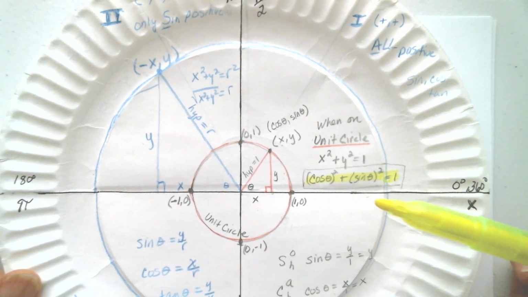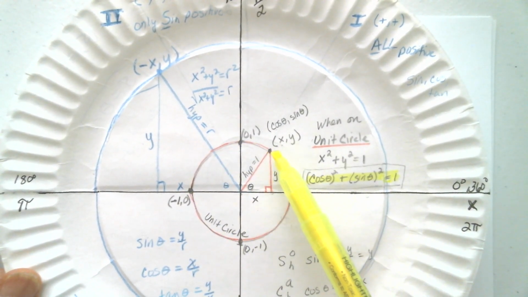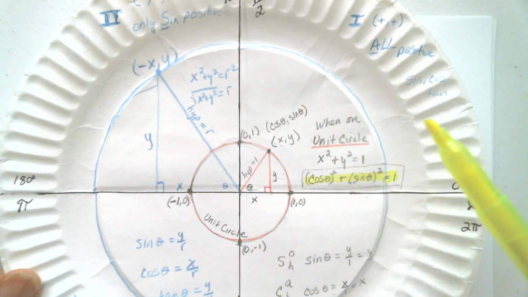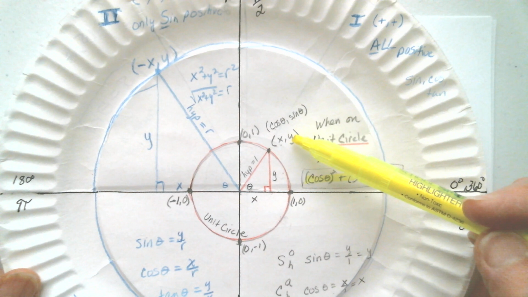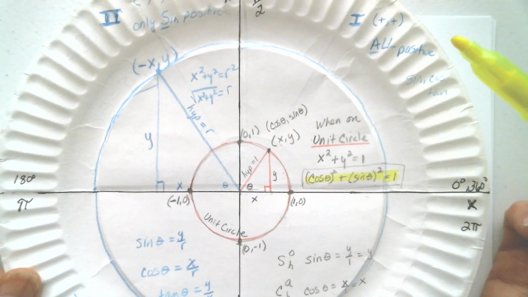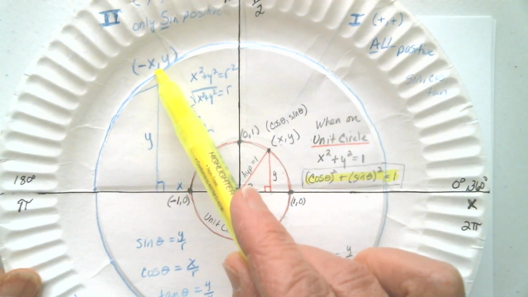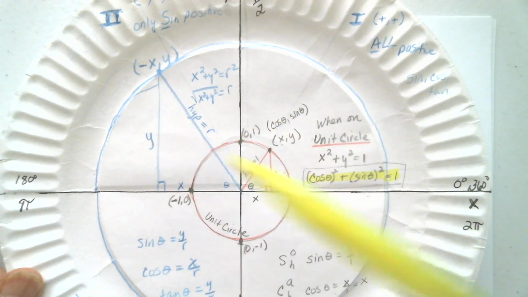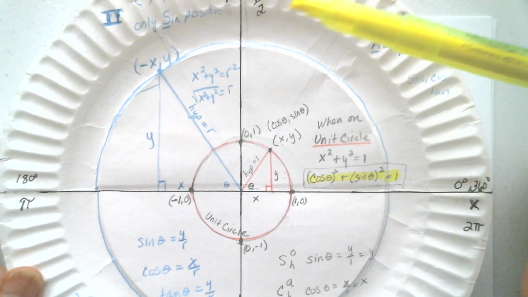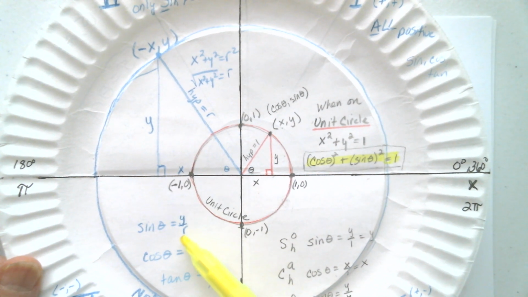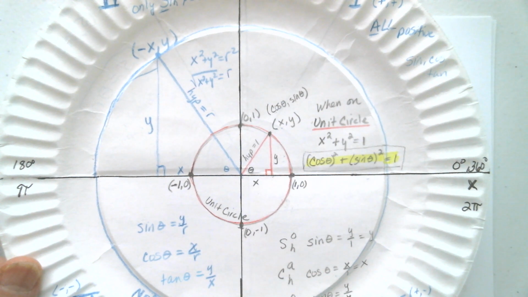Remember, when we're on the unit circle, if we have a point (x, y) on the unit circle, then the x-coordinate is equal to the cosine of the angle, and the y-coordinate is equal to the sine of the angle. If we have a point that is not on the unit circle, on our blue circle, then the sine of our angle is equal to the y-coordinate over the radius. The cosine is equal to the x-coordinate over our radius, and the tangent is equal to y over x.